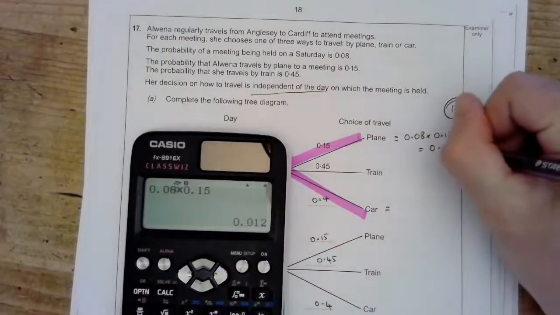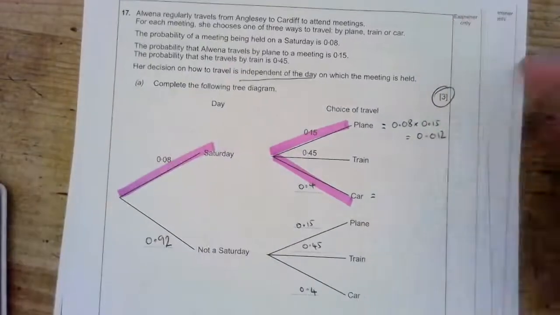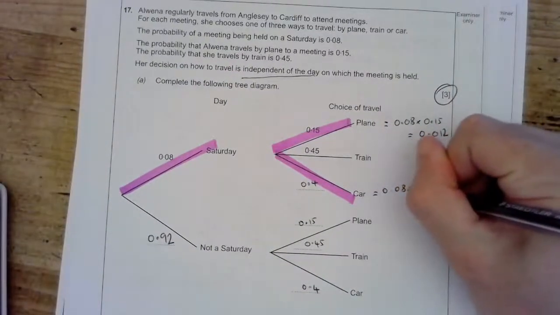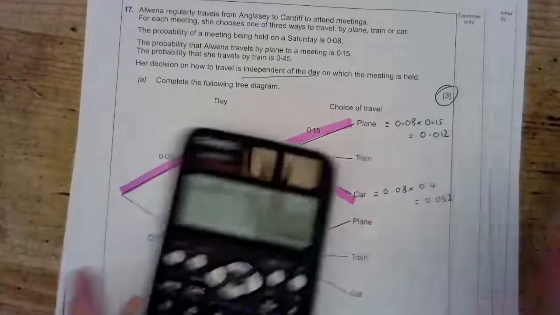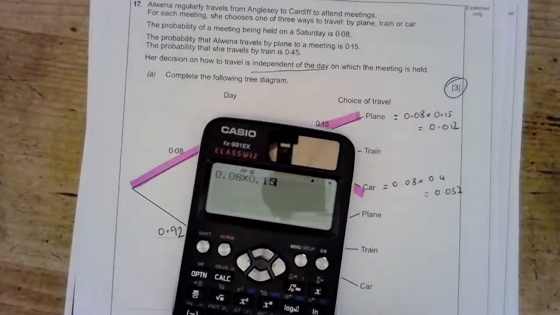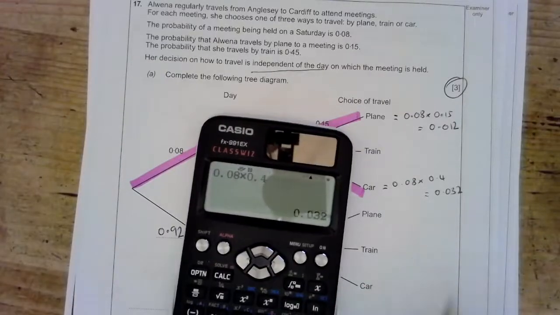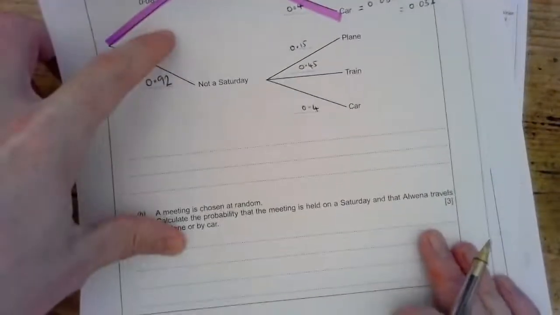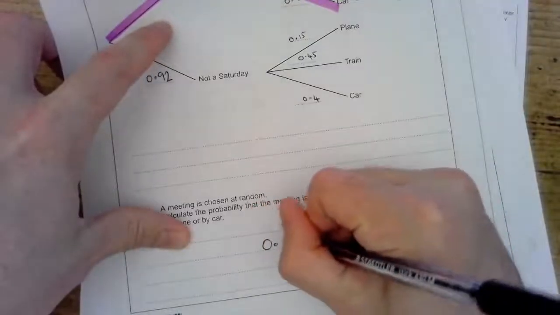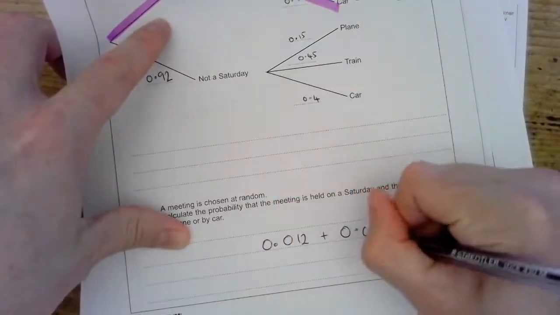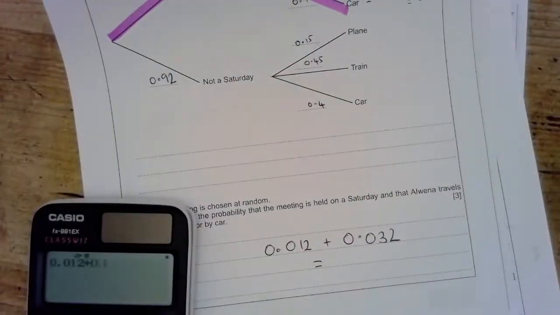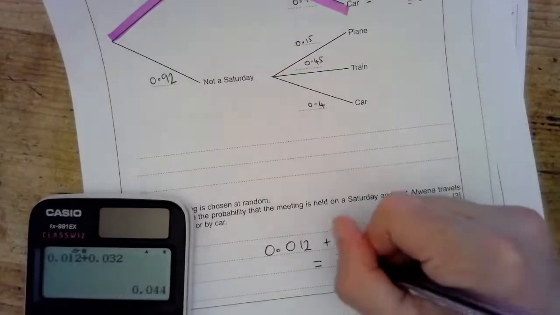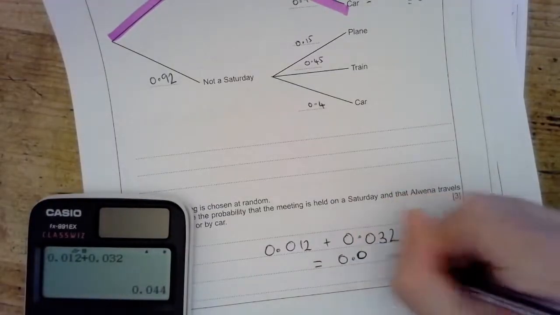0.012. Here I do 0.08 times 0.4, and that will give me 0.032, I believe, but let's just double check. 0.032. So then to work out the probability, we have 2 options, so if we ever have 2 or more options, we add them together. So 0.012 add 0.032. That comes to a total of 0.044.